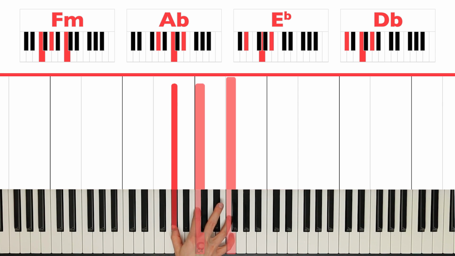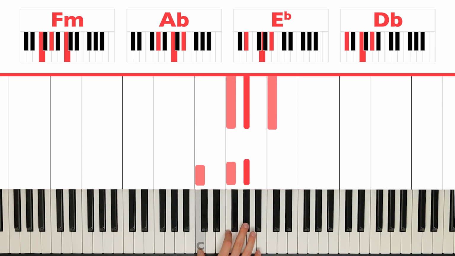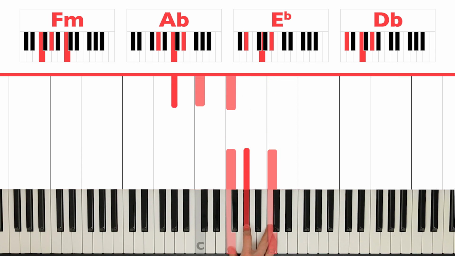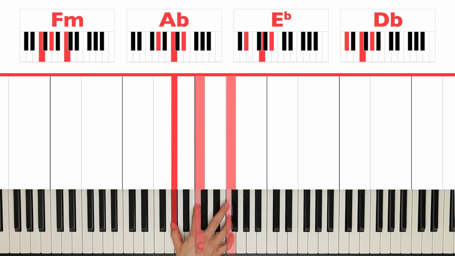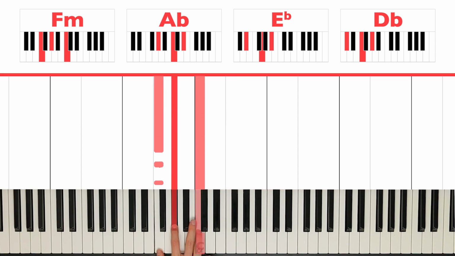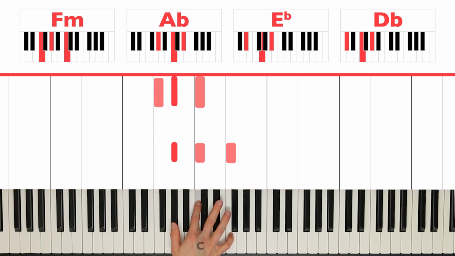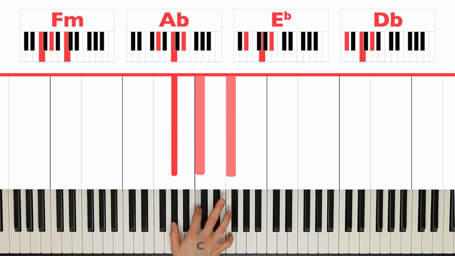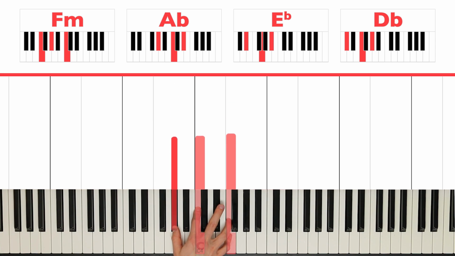So F minor, let's see, I had to go 2 inversions, so it's the second inversion, right? No, it's not, because I didn't start in root position. So what's actually happening is this F was stolen from the bottom right here, and therefore it's the first inversion, okay? This is root position, this is the first inversion.